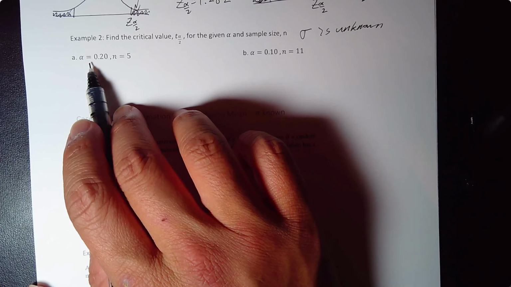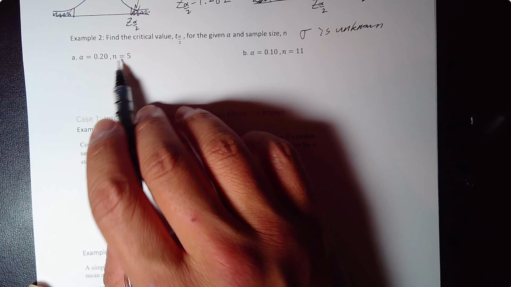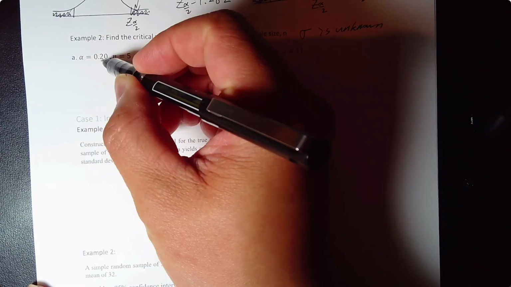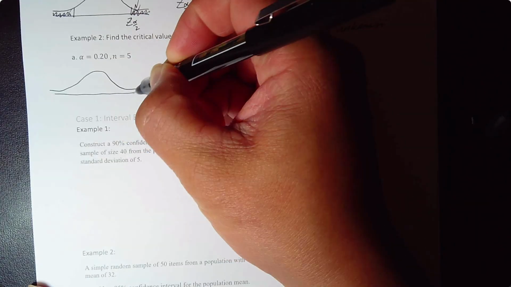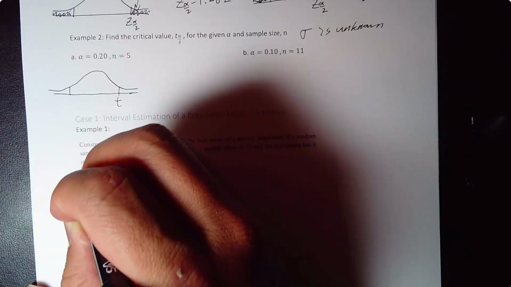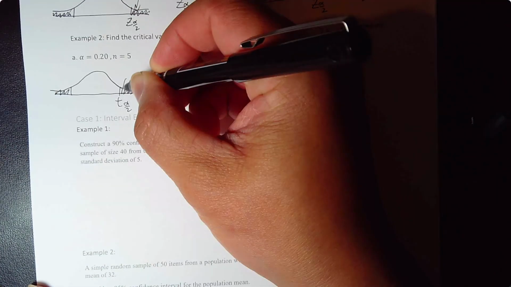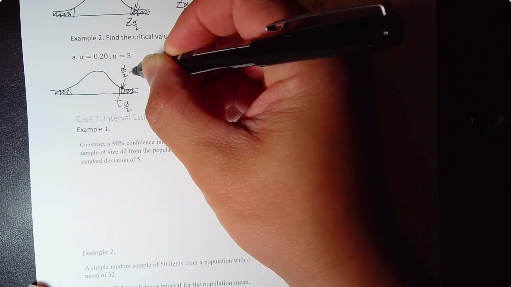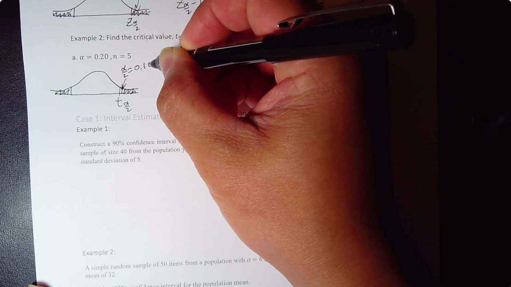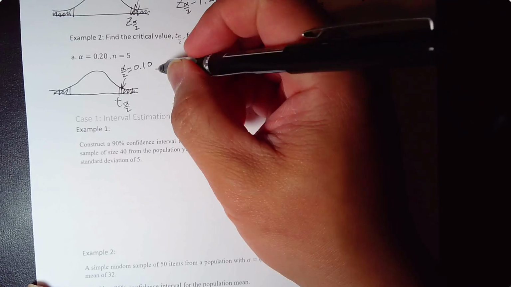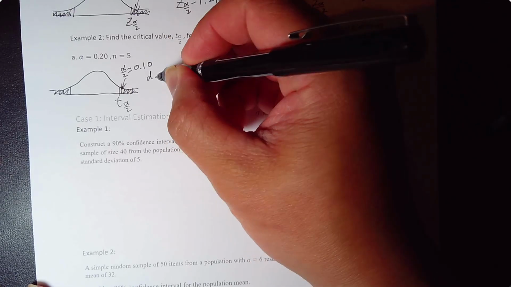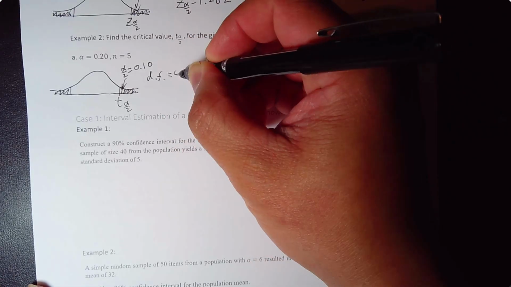So again, same thing here. I have alpha equals 0.2. My shape is going to be the same, so I can just do a sketch to help guide me. And here is my t alpha over 2. My tail, divided by 2, is still going to be 0.10. However, I need to calculate my degree of freedom. So my degree of freedom is 5 minus 1, so it equals 4.